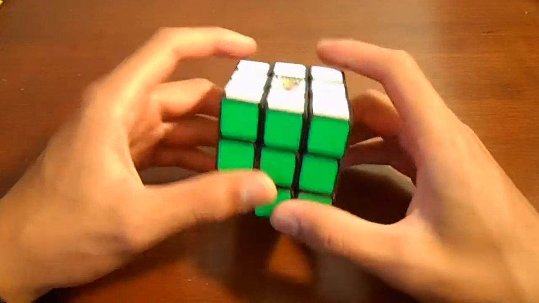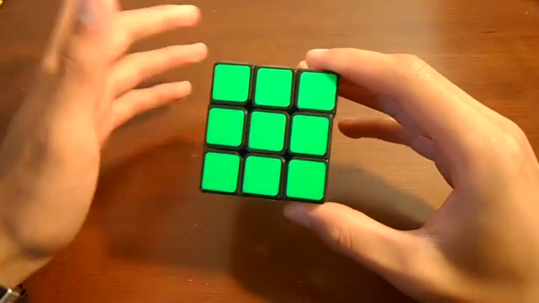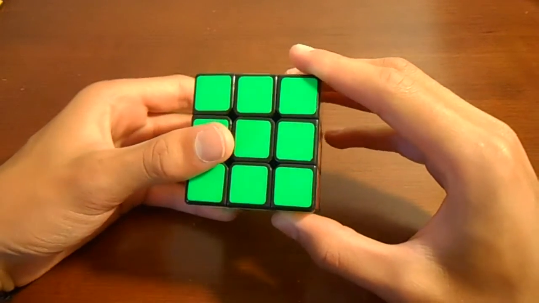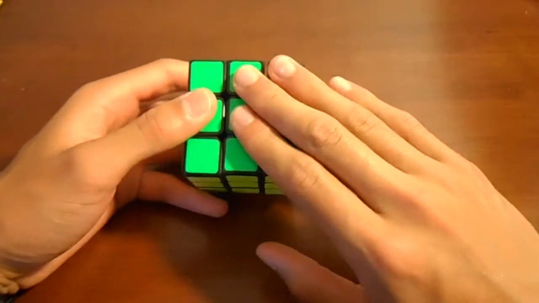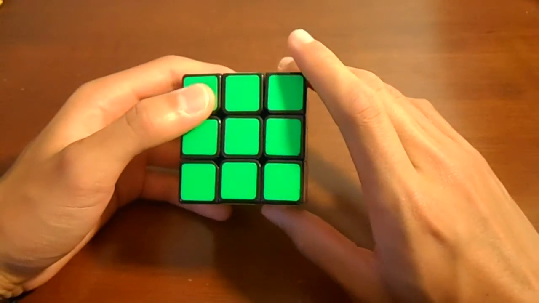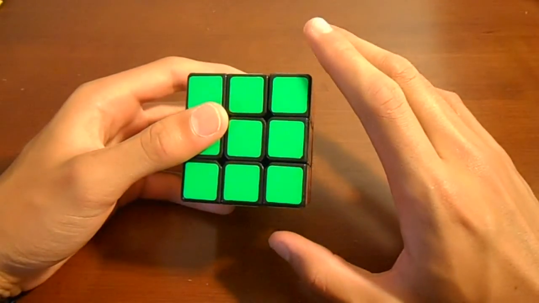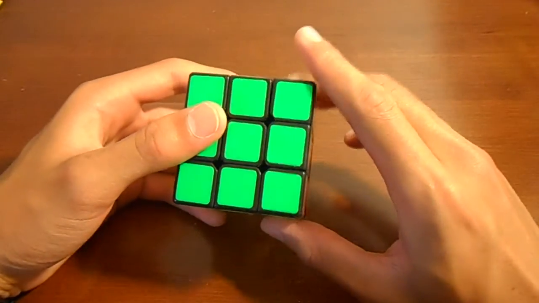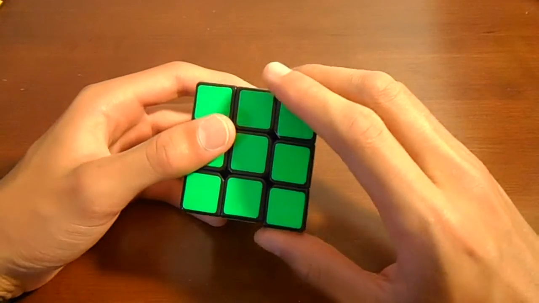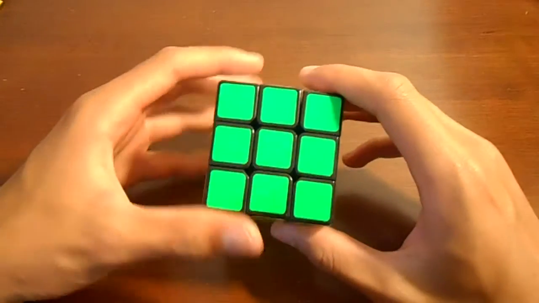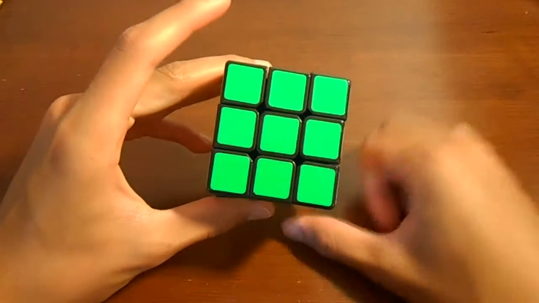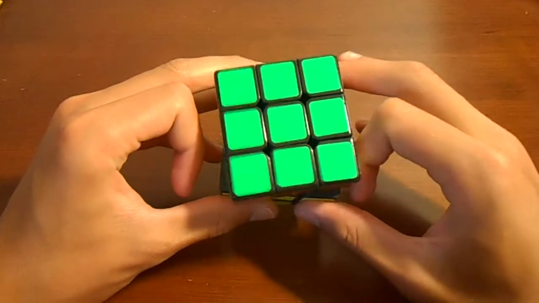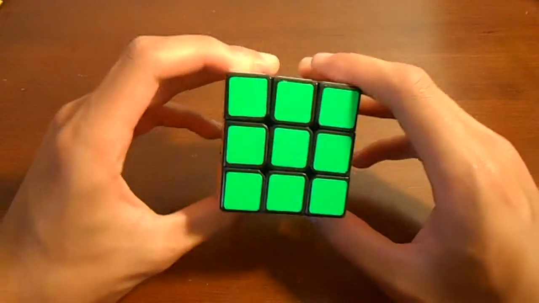It's pretty simple. Now, how you figure out which way to turn the side is you look at it directly. So this is the F side, so I look at it and then I turn it clockwise if it's just the letter, or counterclockwise if it's the letter followed by prime, aka like an apostrophe or something like that. So for example, F prime, so F is clockwise, F prime is counterclockwise.